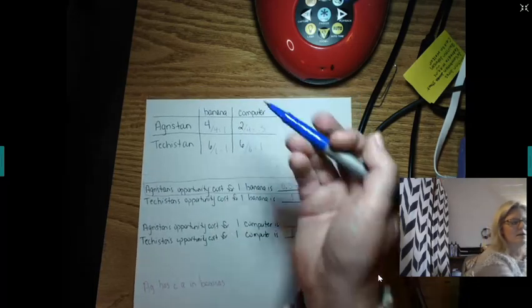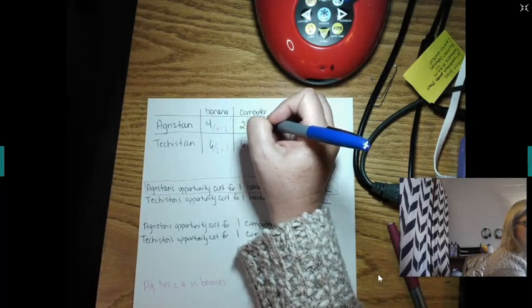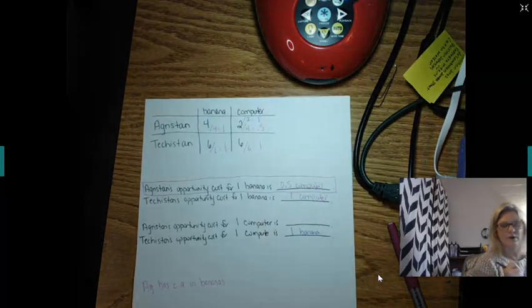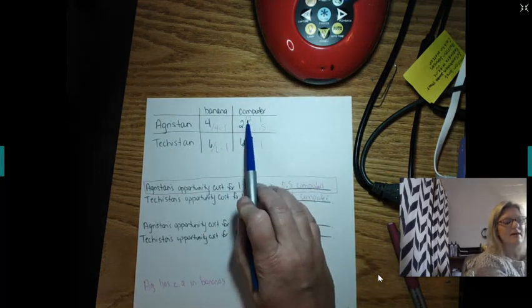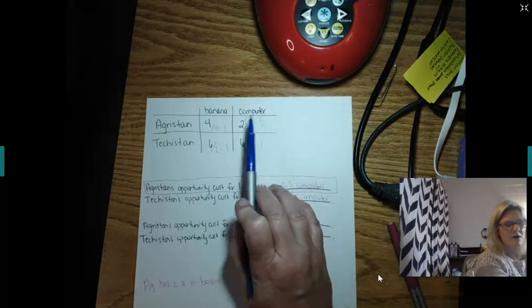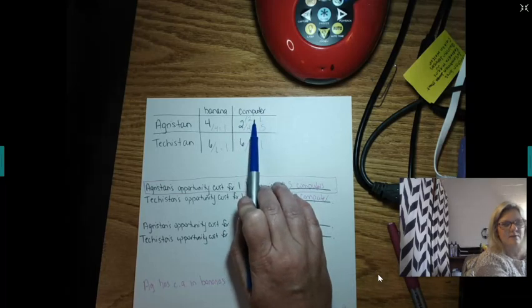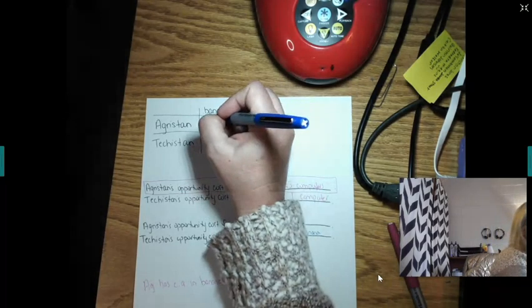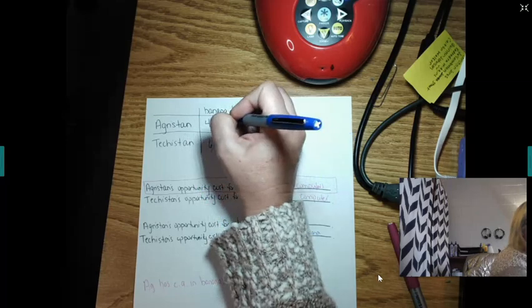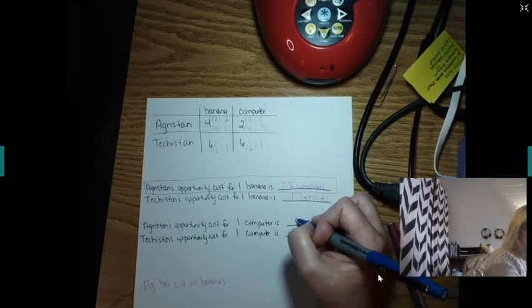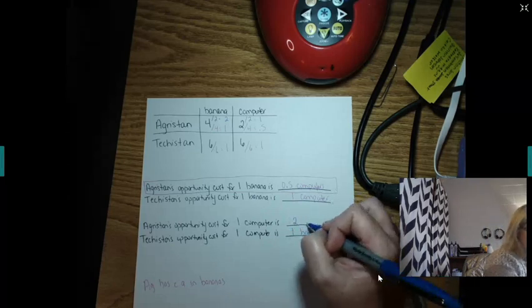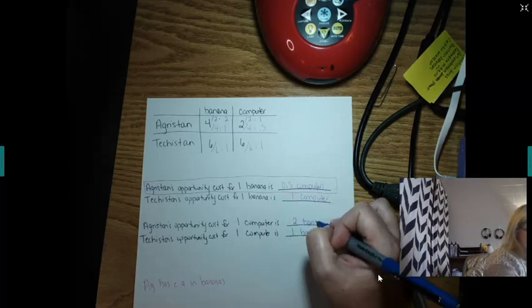But here, if we divide the computer side to get 1 computer, whatever we do to this side, the computer side, we also have to do to the banana side. So we divide that by 2 to get 4 over 2 is 2, and that would be 2 bananas.